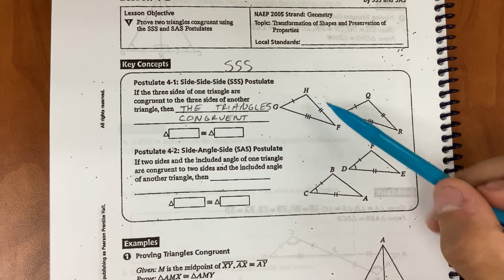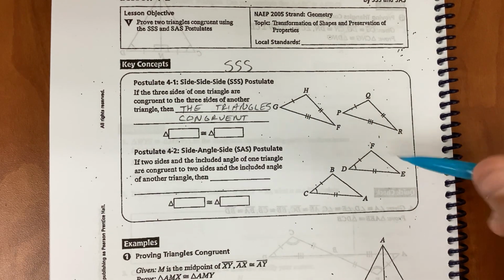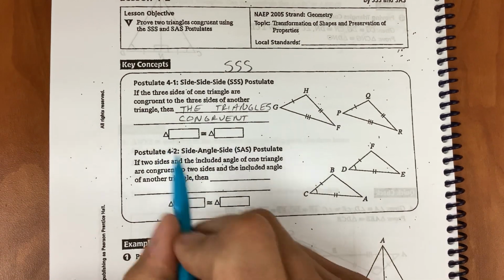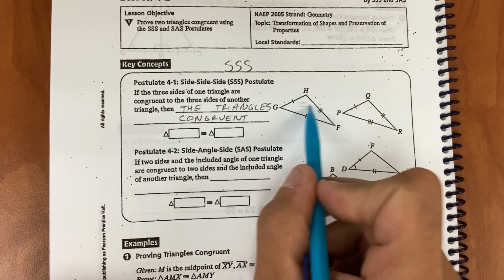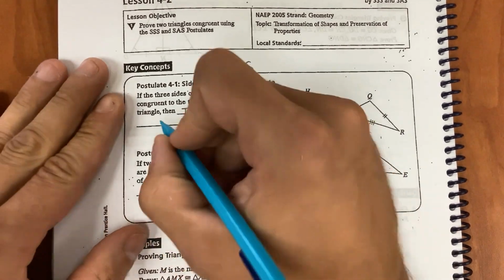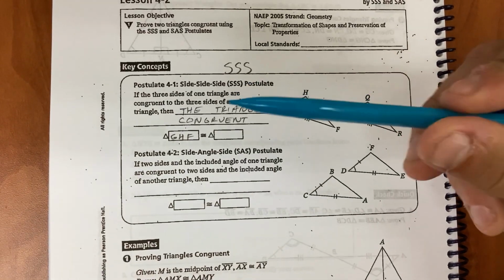The triangles are exactly the same the whole way around. Notice GH has a single tick mark, PQ has a single tick mark. So those are the sides that correspond. You get the idea. You have total freedom when naming the first one. What I mean by that is this first triangle right here, go any order you want. I'm going to go G, H, F. But then you're locked in.